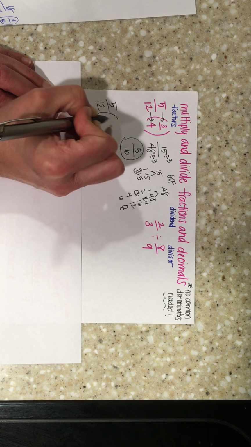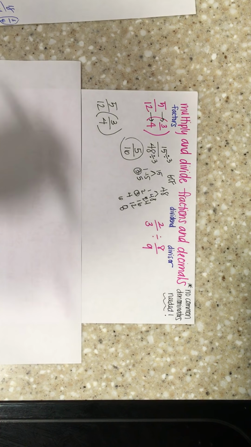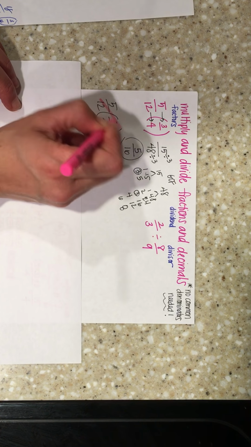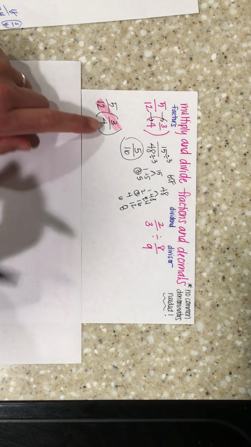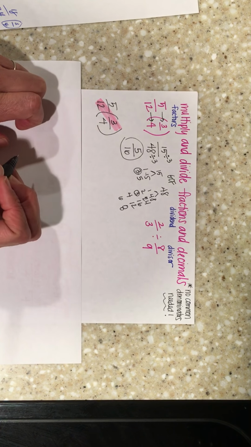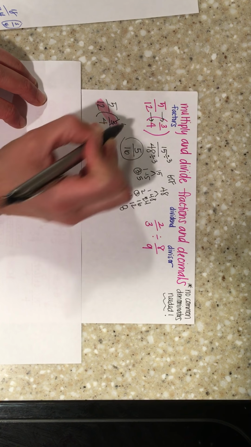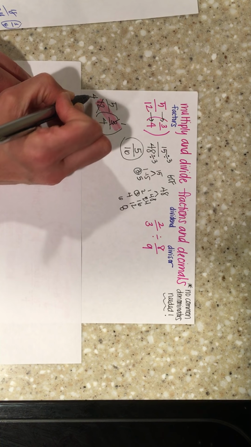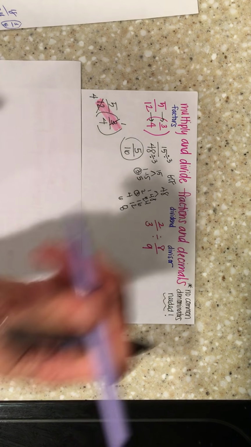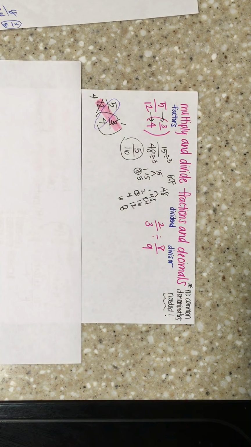5 over 12 times 3 over 4. What students will do is look for a greatest common factor of each diagonal. So the greatest common factor of 3 and 12 is 3. What I would do is figure out how many times 3 goes into 3, and it's once. 3 goes into 12 4 times. Now what I would do is look at my other diagonal, 5 and 4. Unfortunately, 5 and 4 just have a common factor of 1.